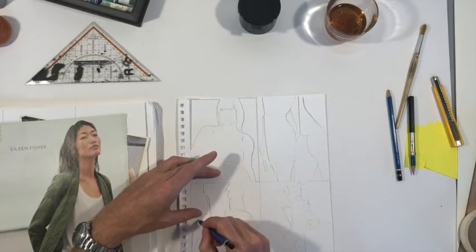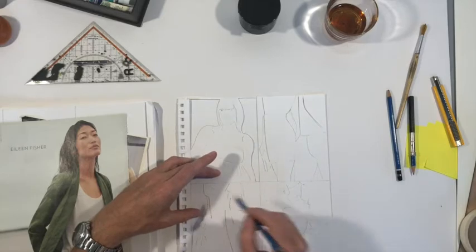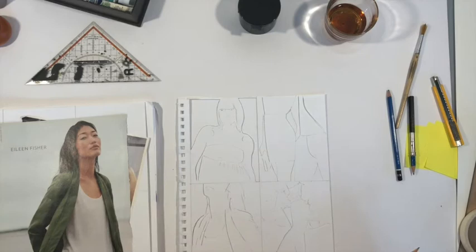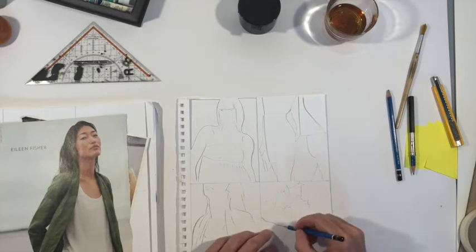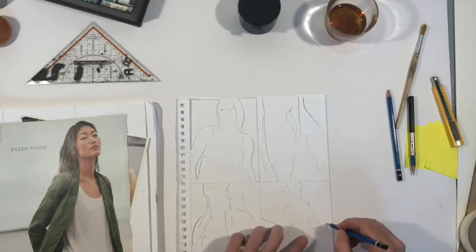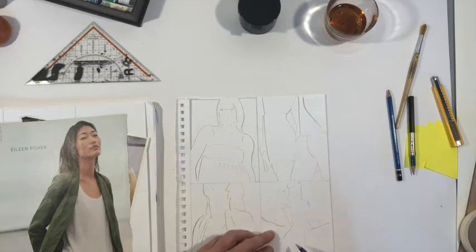I'm just going to use all these lines and see later on how I'm going to cut them out. And I'm thinking of pink here. And again, I'm just going to see how that looks. I'm going to use the upper part of this drawing, definitely the leg.